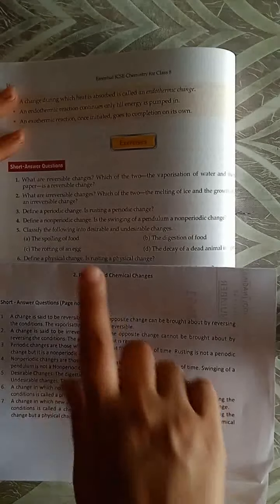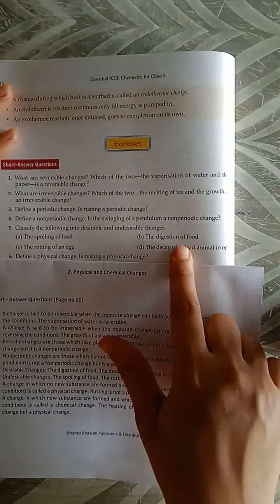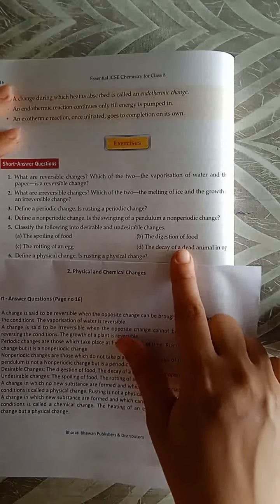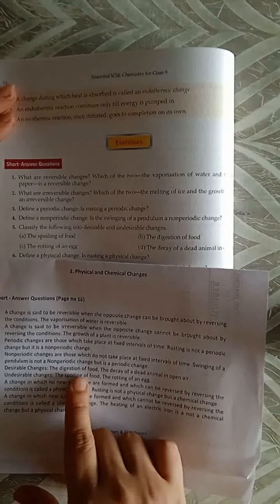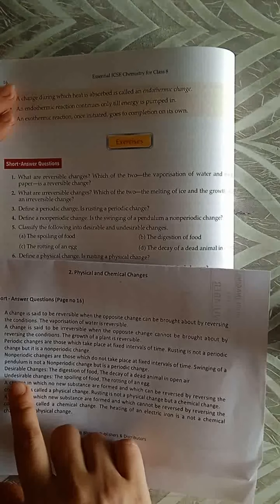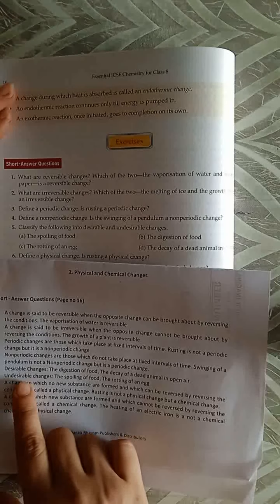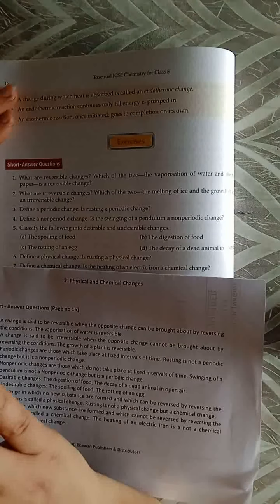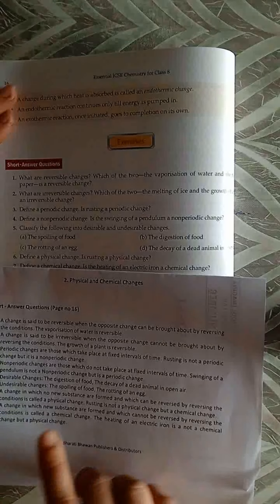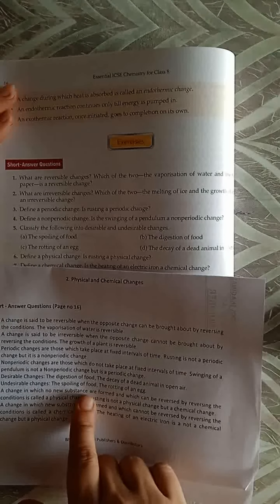Now B part is digestion of food. Everyone wants the food to be digested. So yes, it is a desirable change. You will write it under the column of desirable change. C part, rotting of an egg. Does anybody want the egg to be rotten, or do you want to eat it? You want to eat it, you don't want the egg to be rotten, so it is not desired by anyone. So it is an undesirable change.